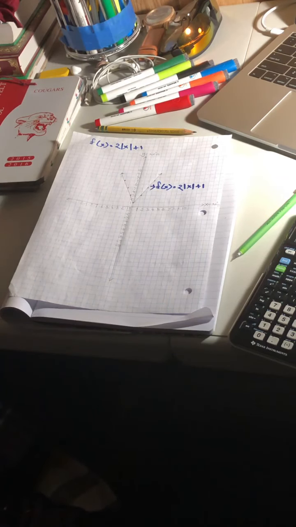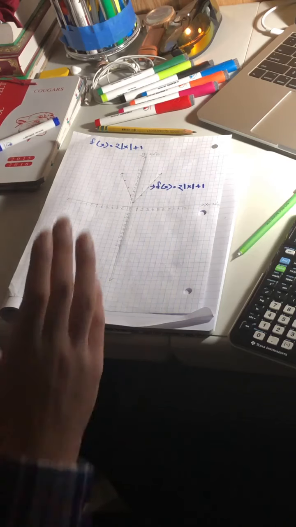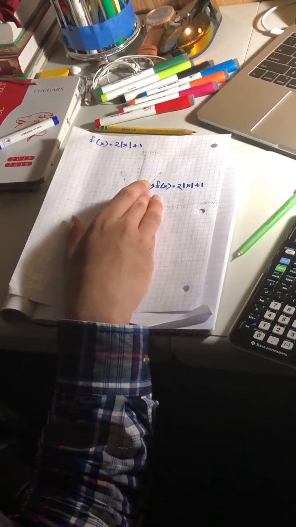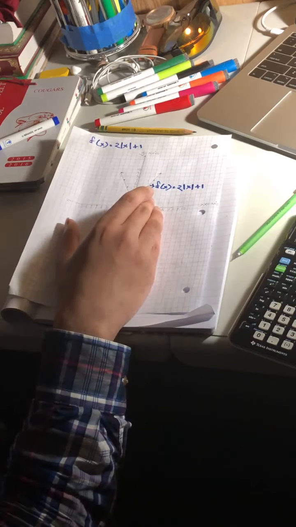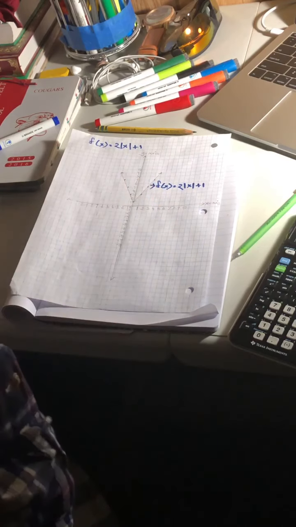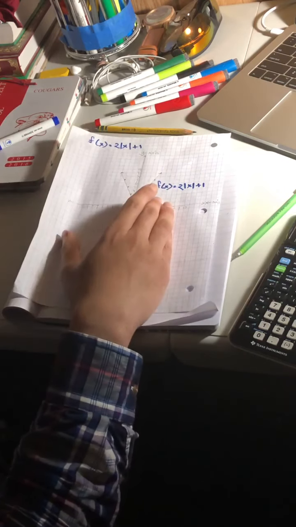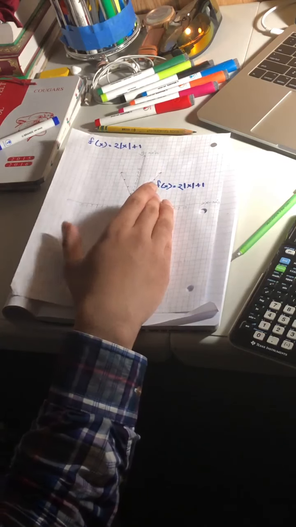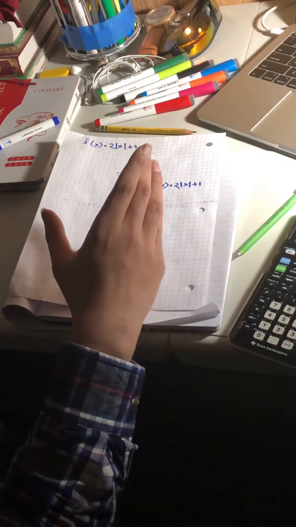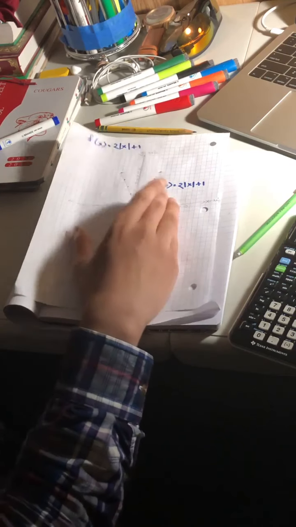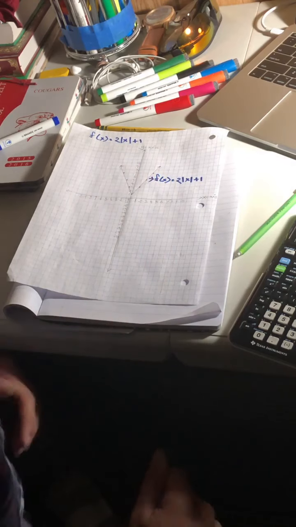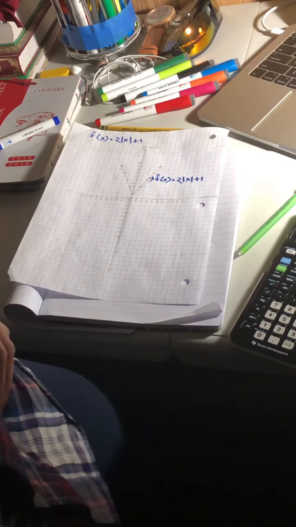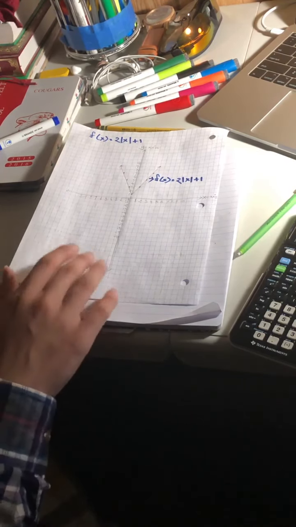Now we are not done. Here we have to show the transformation. We have to show the transformation and we have to show the domain and range. To show that, what we need to do right now is graph the other graph also, so that we can be clear. Let's see. Yep, that's good.